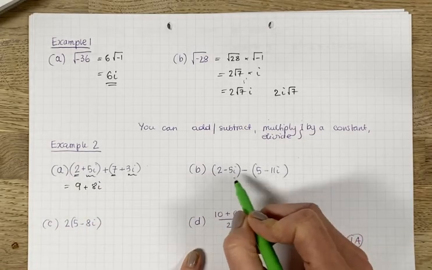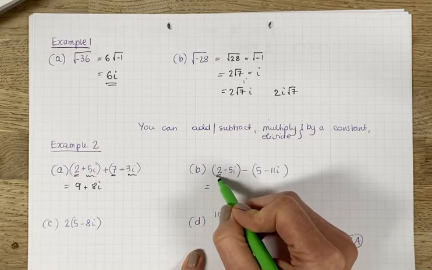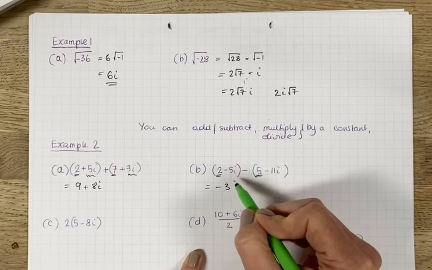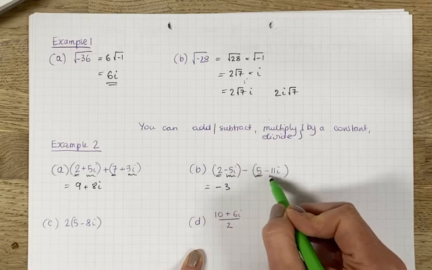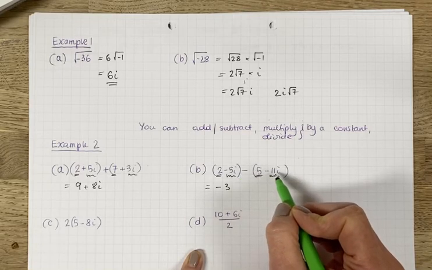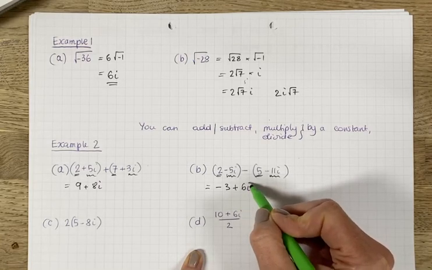Here exactly the same, except we are taking away. So we are going to subtract the real parts. 2 take away 5, so it's -3, and subtract the imaginary parts. So -5 take away -11 is -5 add 11, so that's going to be add 6i.